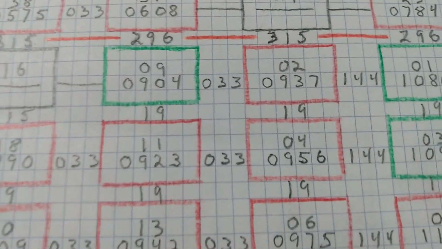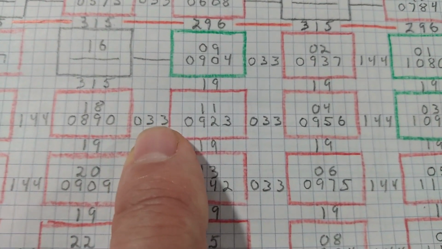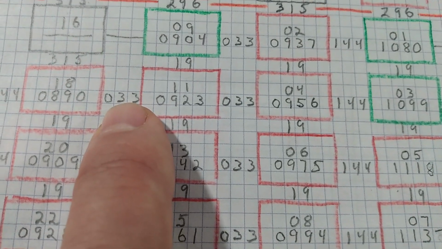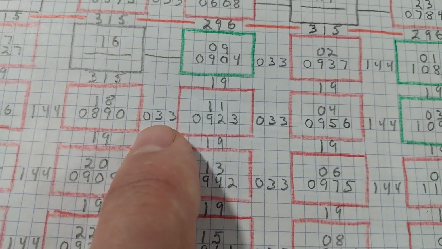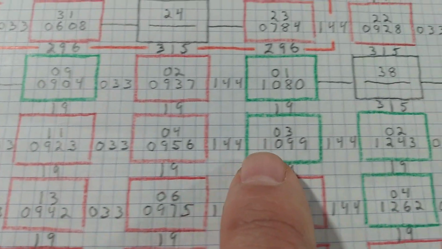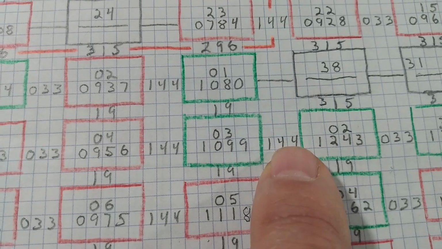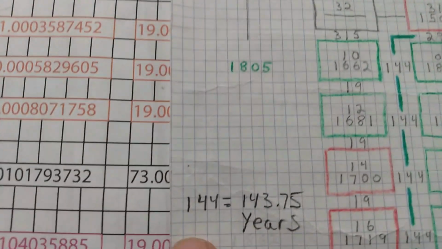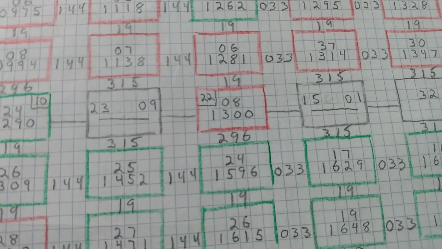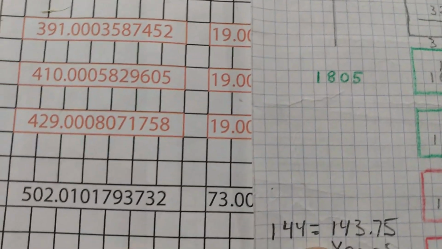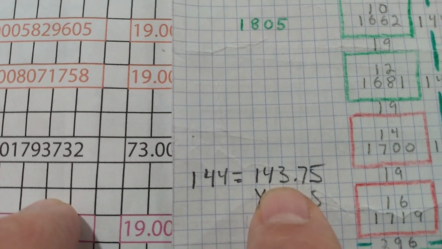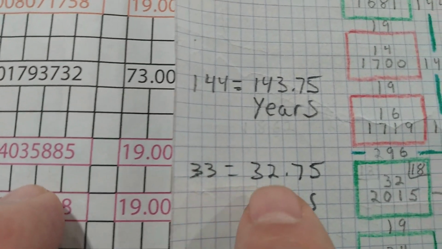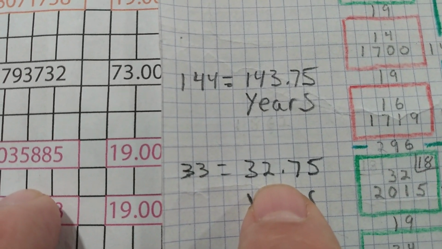And the same thing for these right here. You can see these 33s and the 144s, you can see them moving in pairs right here, where it's a 33 and a 33 and a 144 and a 144. I've listed them that way just because it was easier to write in there, because what it really is is 143.75 years. And the 33 is 32.75 years.